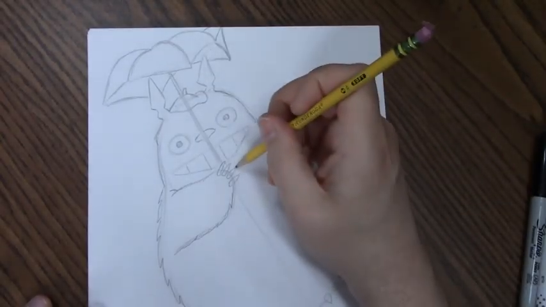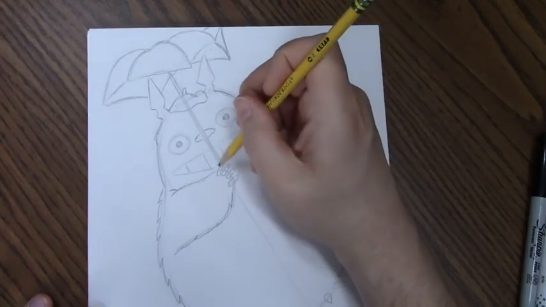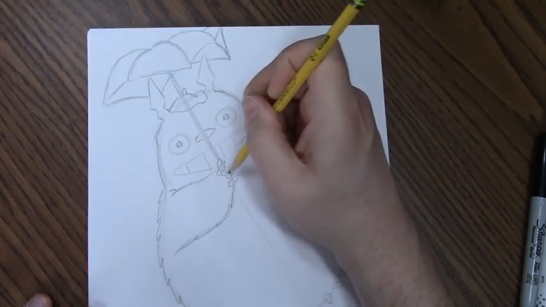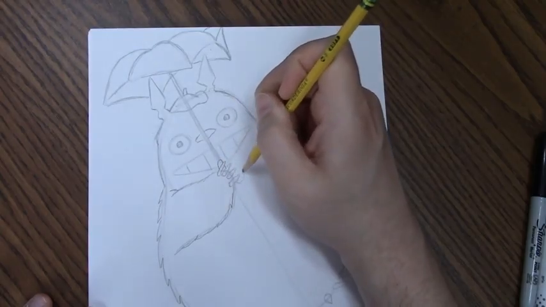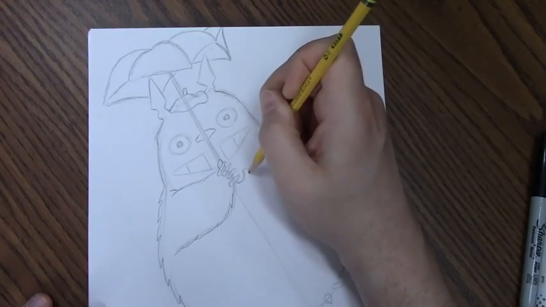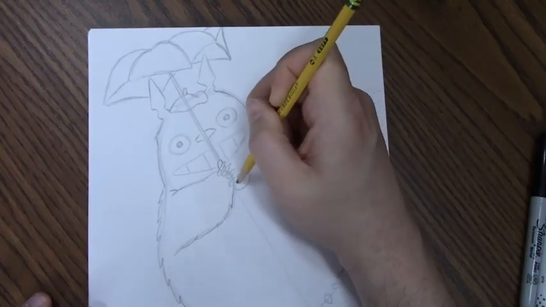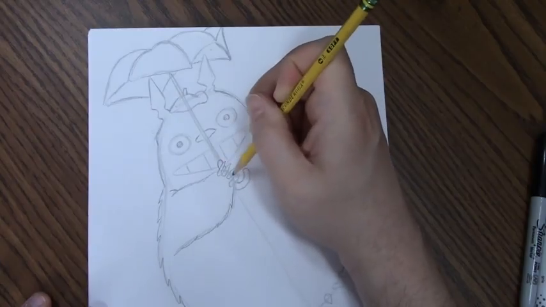Alright, and he has this giant... Actually, before we do that, let's put the handle of the umbrella on. So he's holding on to the handle of the umbrella, and I think we've all seen an umbrella handle. It looks like a letter J. In this case, it's a backwards letter J.